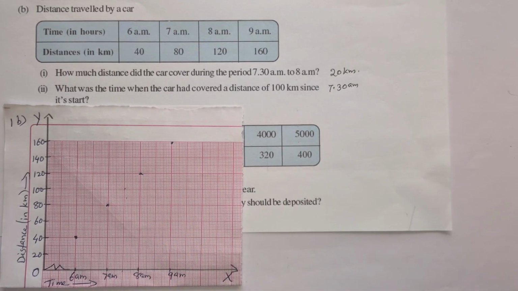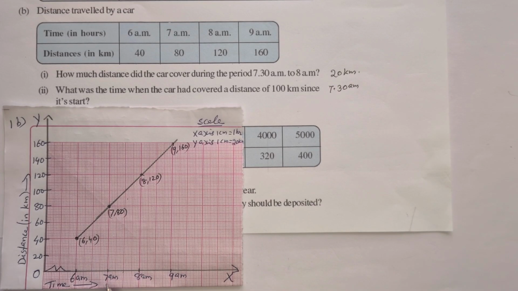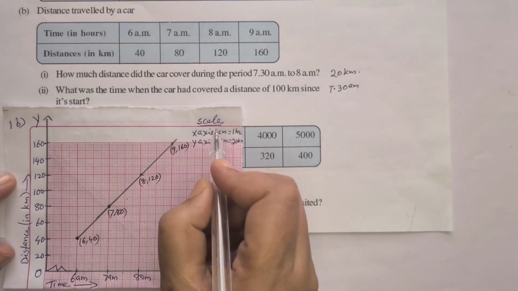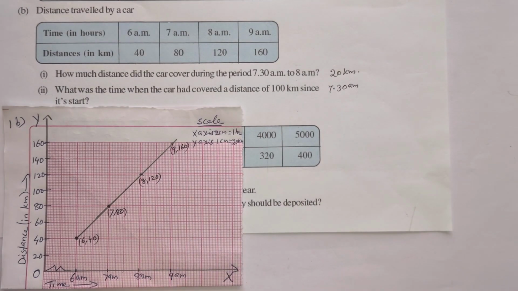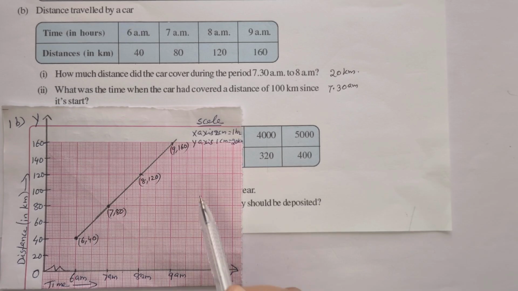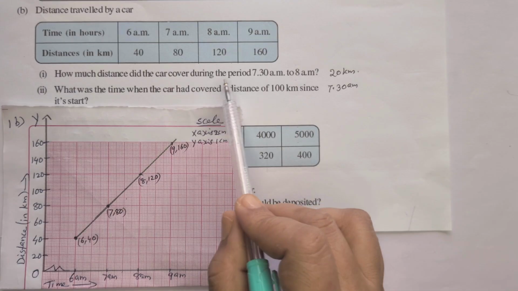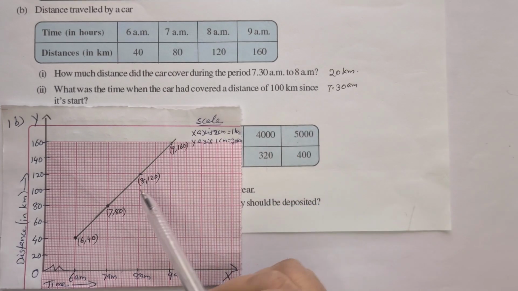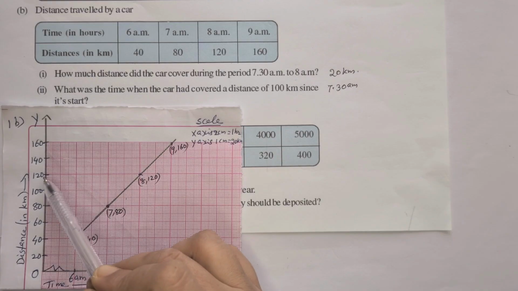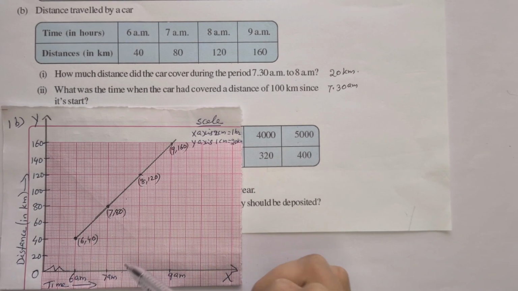We can join the points. Now when we join the points, we will get a straight line. The scale on the x-axis is 2 centimeters equal to 1 hour from 6 to 7. On the y-axis, 1 centimeter is equal to 20 kilometers. And the answer we already wrote here: the distance the car covered during 7:30 to 8 a.m. is 20 kilometers, from here to here, 120 minus 100, 20 kilometers. And 100 kilometers means it is 7:30 a.m.